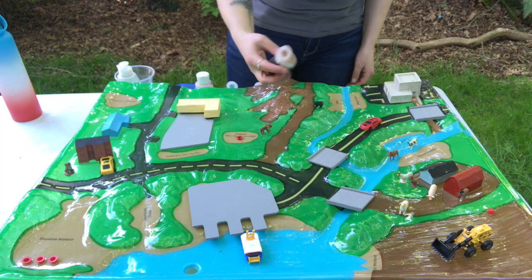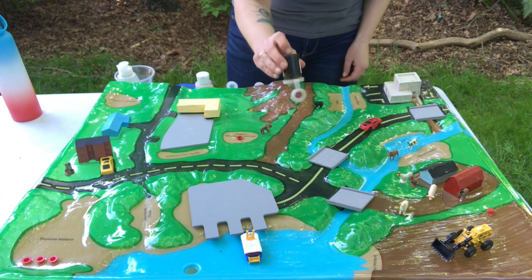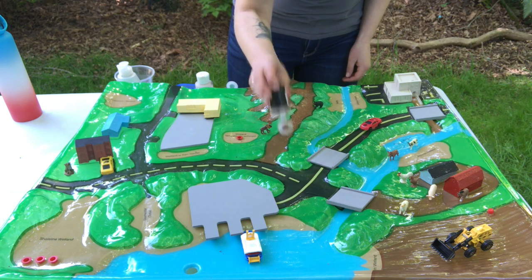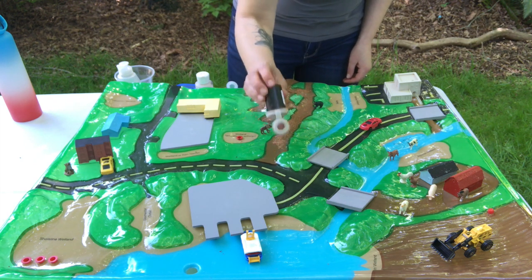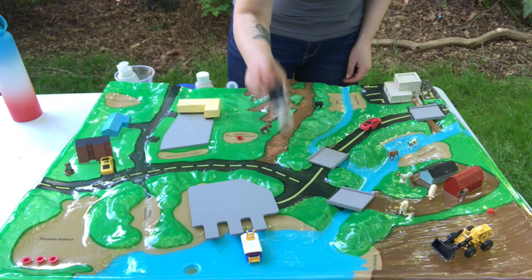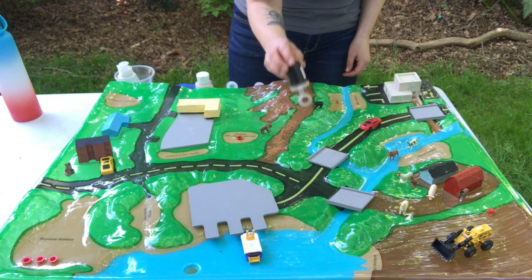Erosion is particularly harmful to our waterways and salmon because it causes turbidity. Remember from the water quality lesson that turbid water makes our waterways warmer, can cover up fish eggs, and make it harder for salmon to breathe.